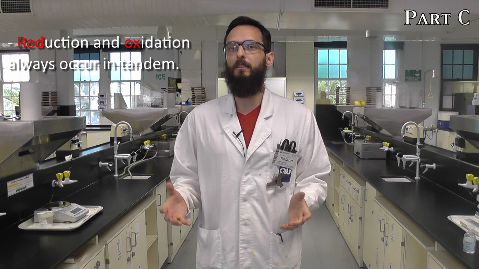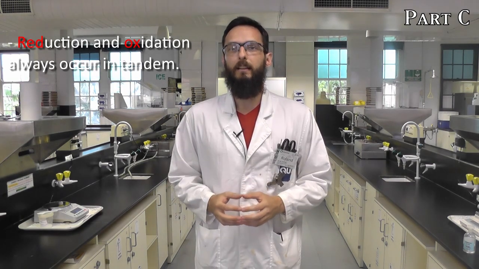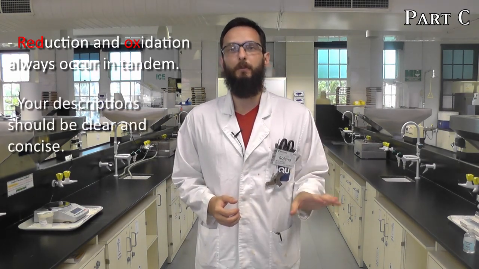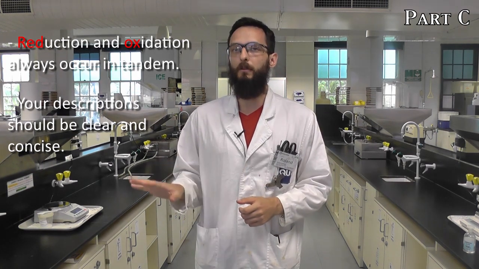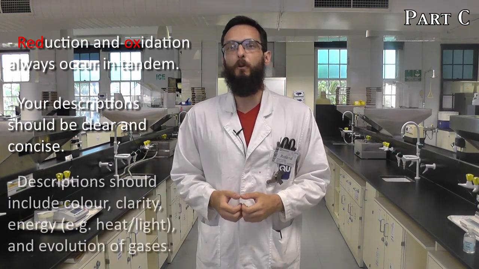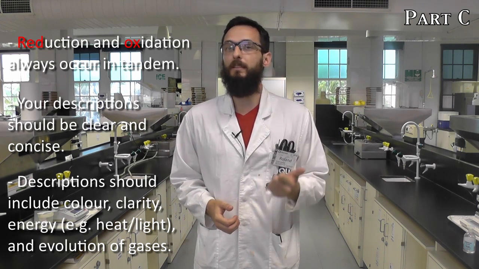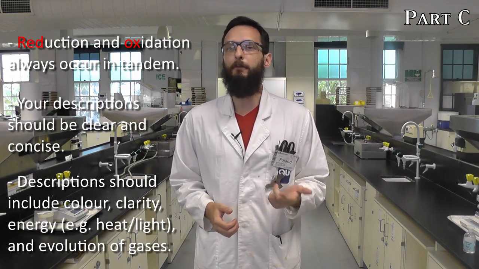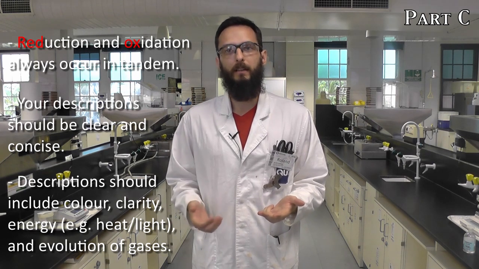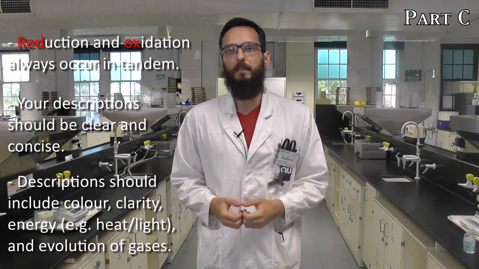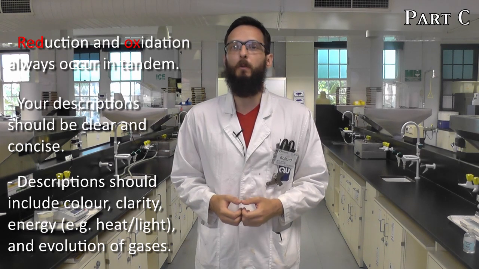In part C, we'll be looking at some redox reactions. Redox is a shortening of the words reduction and oxidation, and you can't have one without the other. At the start, your demonstrator will show you some of the reactions, and then you'll try your hand at your own. It's important when you're observing all of these reactions that you take note of all of your observations. This includes color changes, clarity, any effervescence, which you may observe as bubbling, as well as heat. All of these observations may be useful in determining what the reaction is that you're observing.